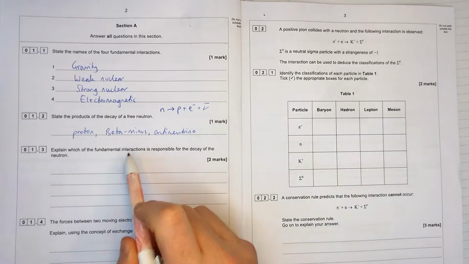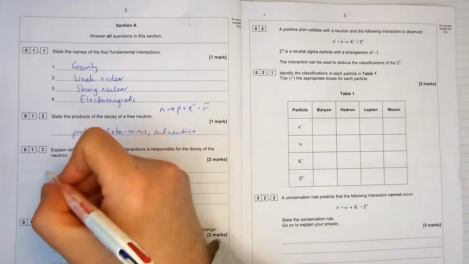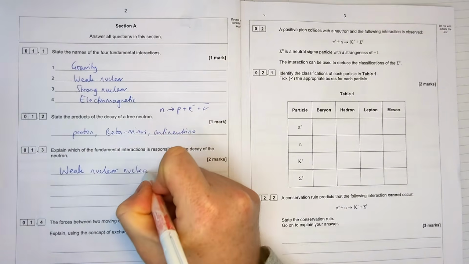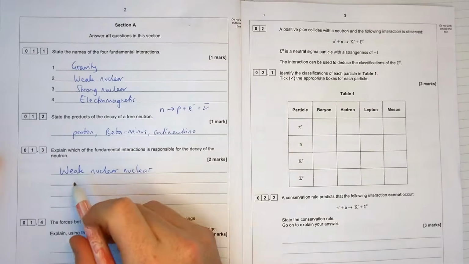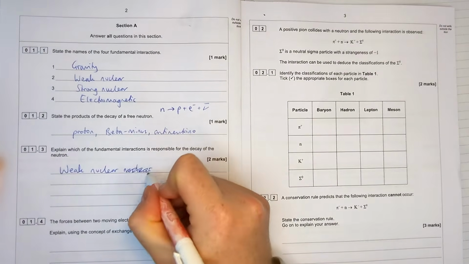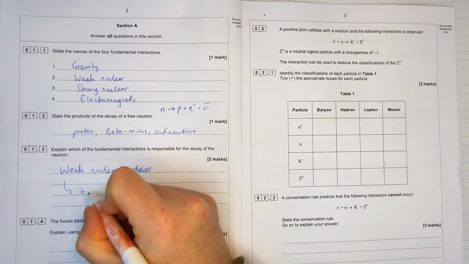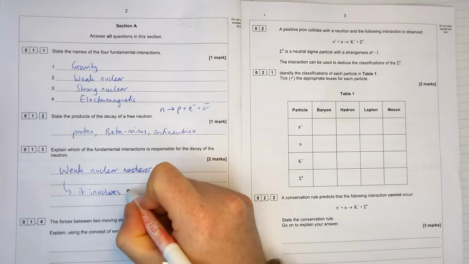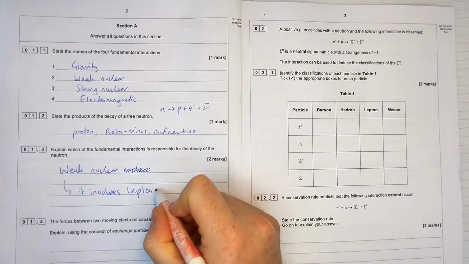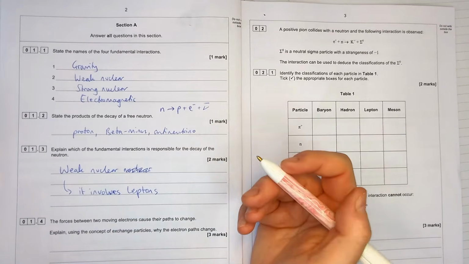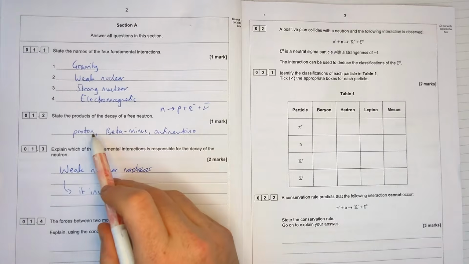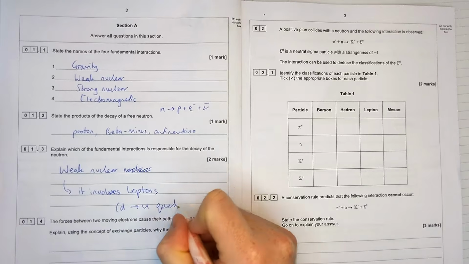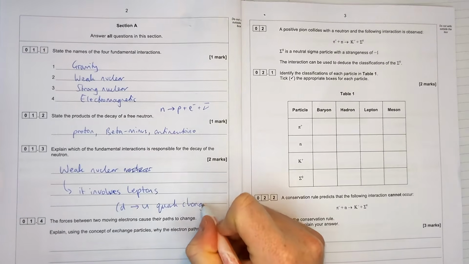Next is which of the fundamental interactions, these ones up here, is responsible for that decay. It is the weak nuclear interaction. The reason we know that is that it's really one of 2 options: either weak nuclear or strong nuclear force. The weak nuclear interaction involves leptons, so if it involves leptons, it can't be the strong force. It has to be the weak nuclear force. Or you could say there's a change in quark, so a proton to a neutron, a down to up quark change, would also be absolutely fine for the second mark here.